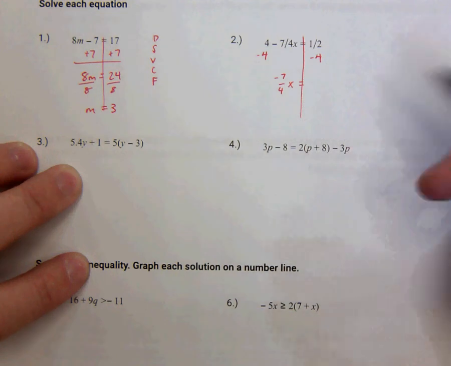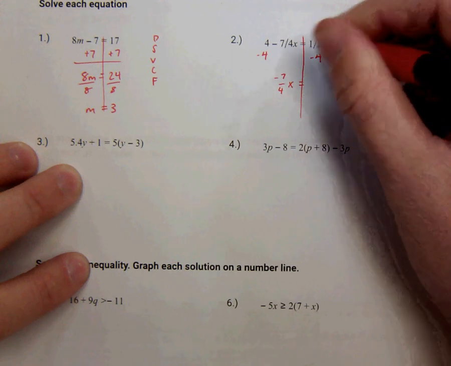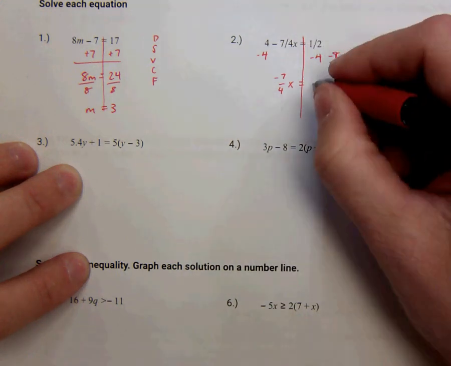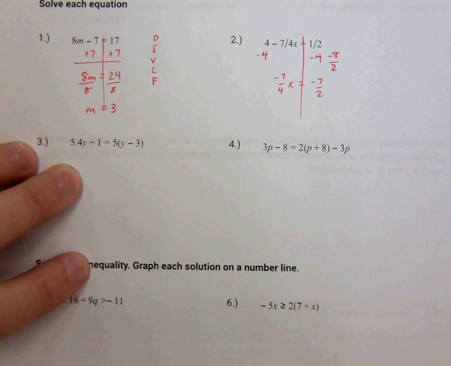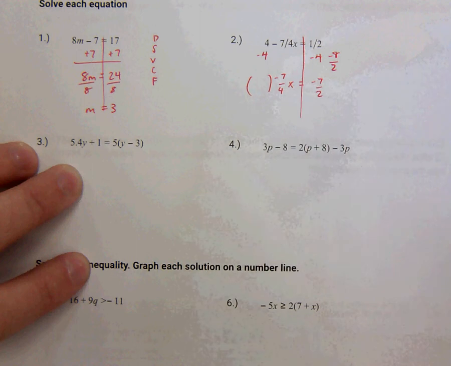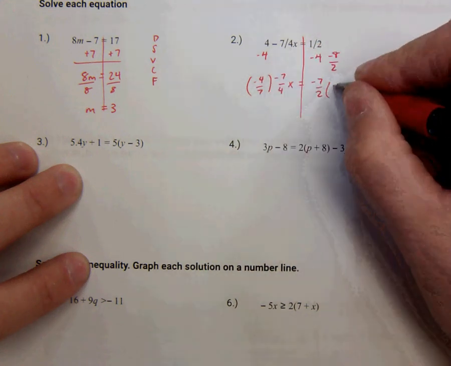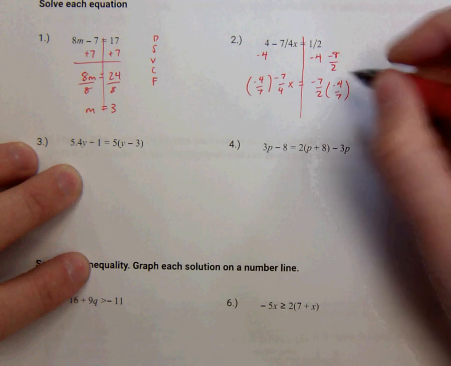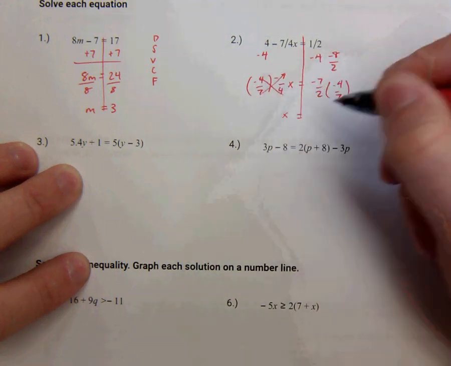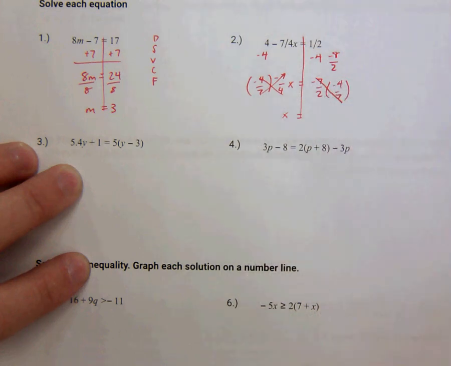So look at it like this. That is 1/2 minus 8/2. That means that is -7/2. To finish from here, we're going to multiply by the reciprocal of -7/4, or technically divide by -7/4, but that's like multiplying by the reciprocal. So that cancels out. I get x is equal to, the 7's will cancel, the negatives will cancel, and it just becomes 4 divided by 2, which is 2. So over here, x is equal to 2.